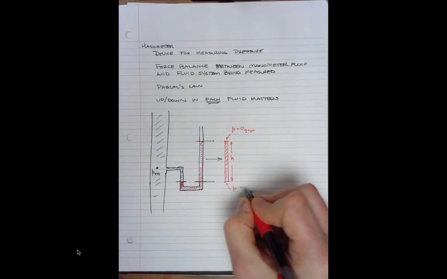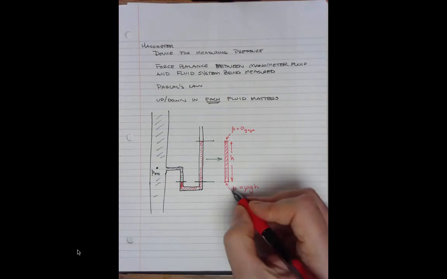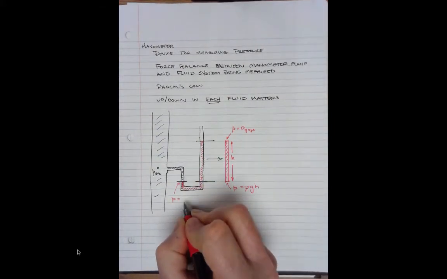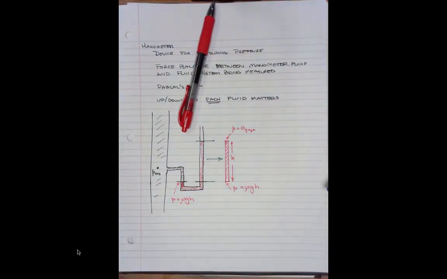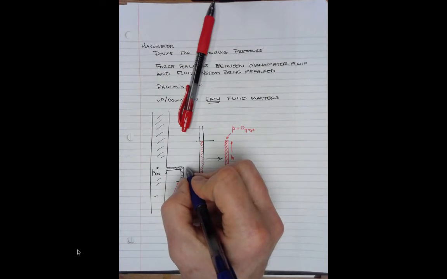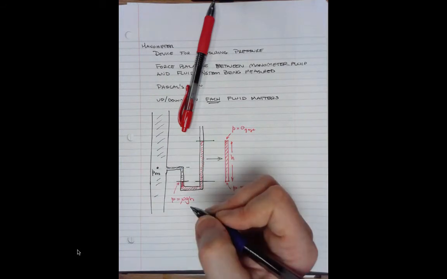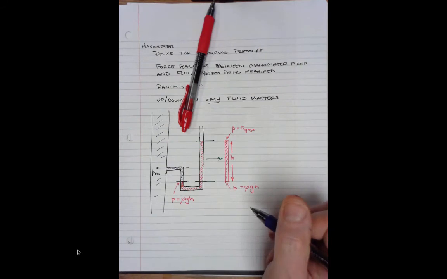P down here is equal to rho G H. That means P here equals rho G H. And from that and knowledge of whatever this distance is, we can essentially determine the system pressure.